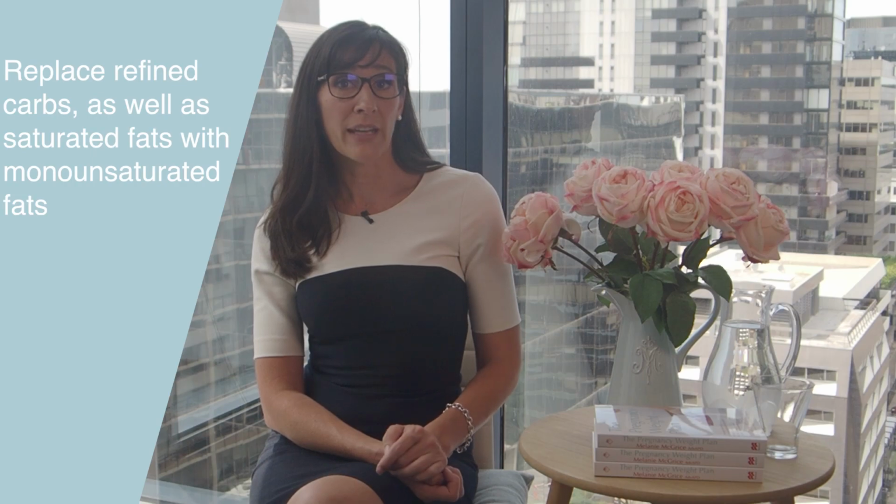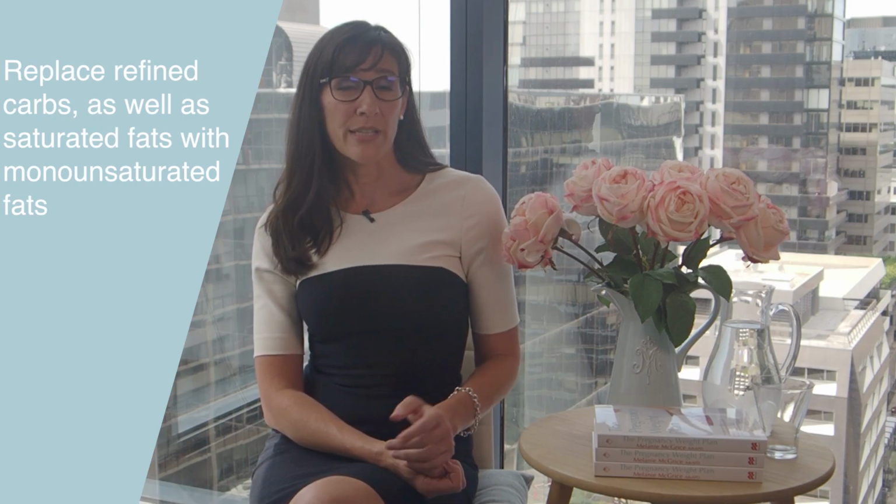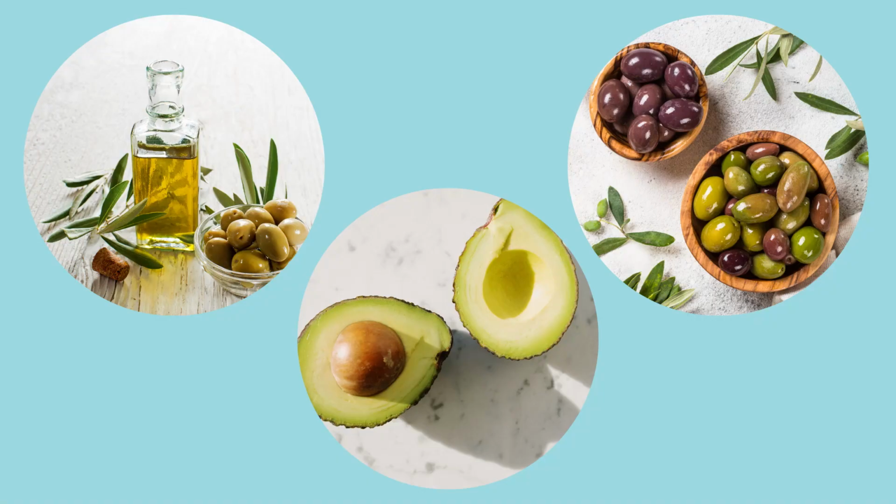From a dietary perspective, you can replace some of these refined carbs, as well as saturated fats from animal proteins and processed foods, with monounsaturated fats such as olives, olive oils and avocado. A good example of this would be to have a whole wheat sandwich with chickpea and avo mash, rather than your regular ham and cheese on white bread.